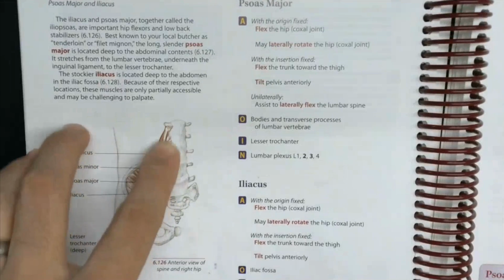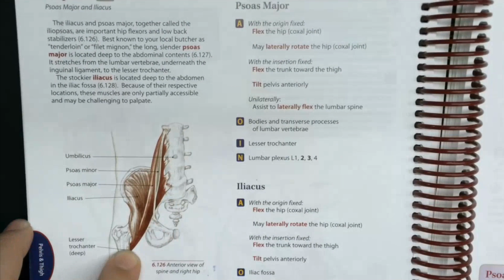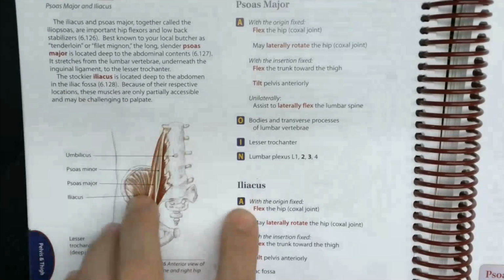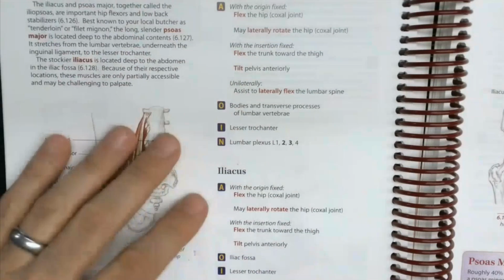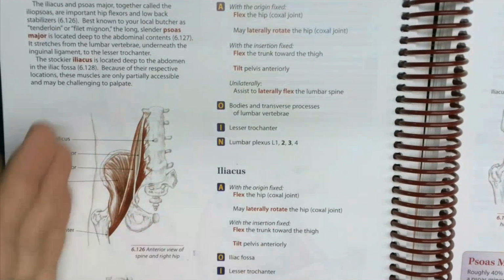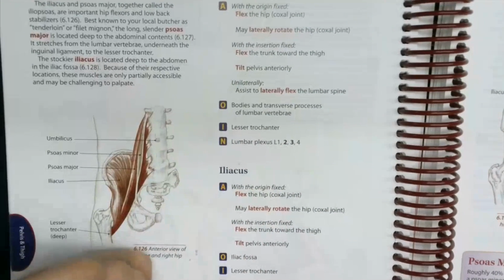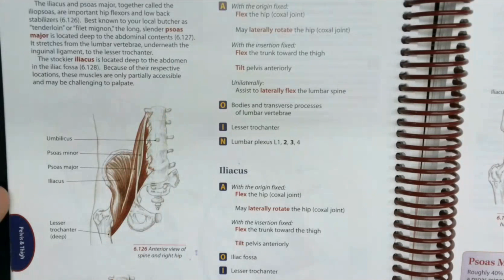But psoas major attaches to the anterior bodies of the vertebrae that we looked at in a previous lecture, and then attaches to the lesser trochanter right here. Iliacus comes from the iliac fossa and again to the lesser trochanter as well. So pretty much, aside from the rotational movements that they perform at the hip, their main responsibilities are to flex the hip as well as anteriorly tilt the pelvis.